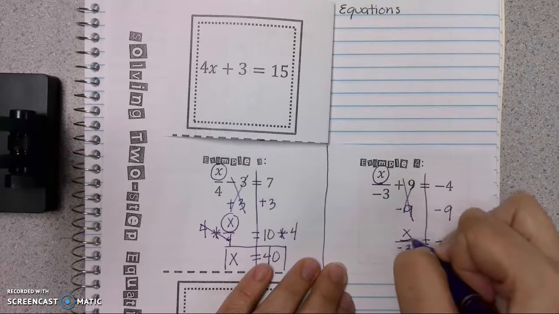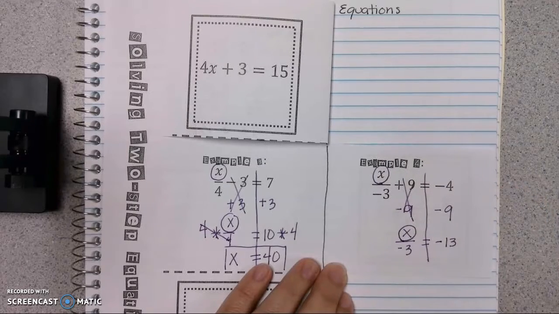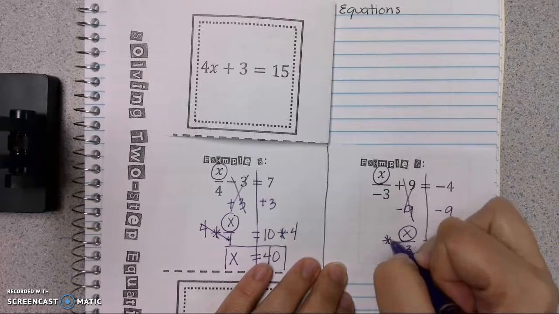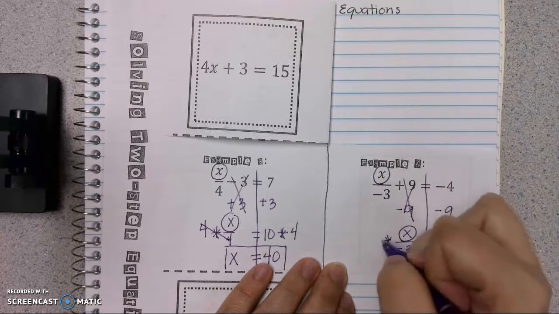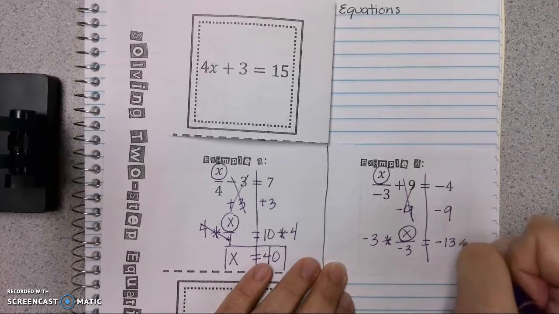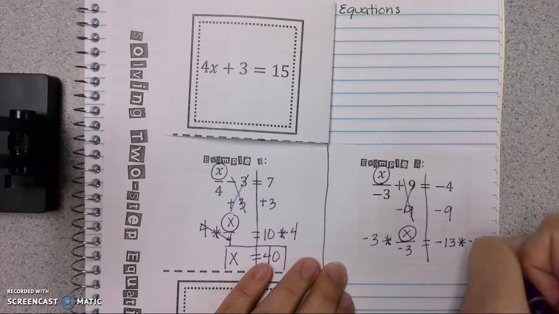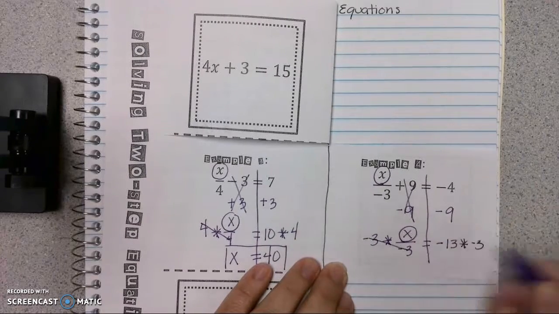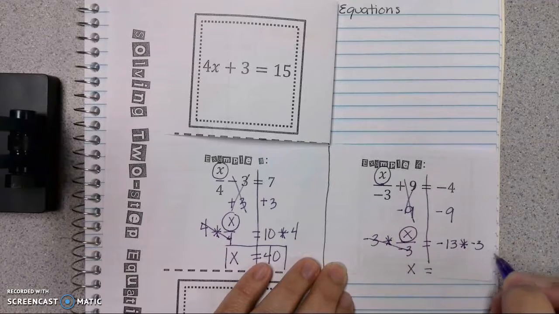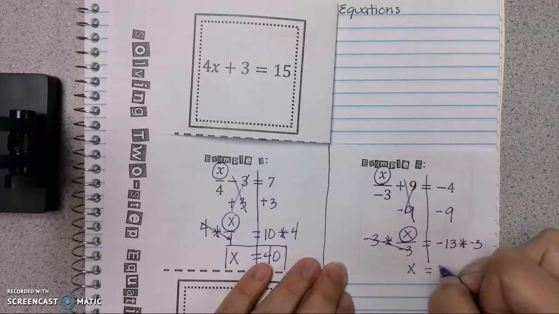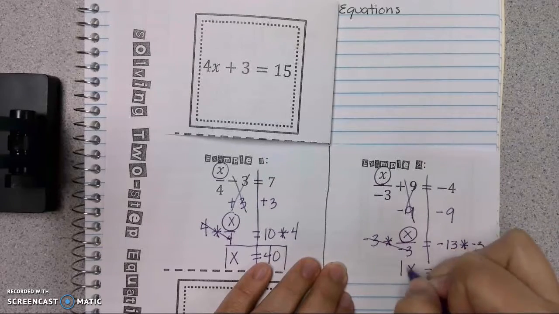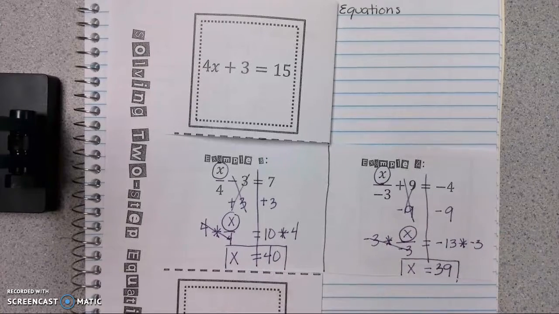Since x isn't completely alone yet, we've got to do one more step. X currently is being divided by negative 3, so I need to multiply. That's the opposite of division. Got to multiply by negative 3. Cancels out. X is alone. Negative 13 times negative 3 is a positive 39. And then I circle my answer.